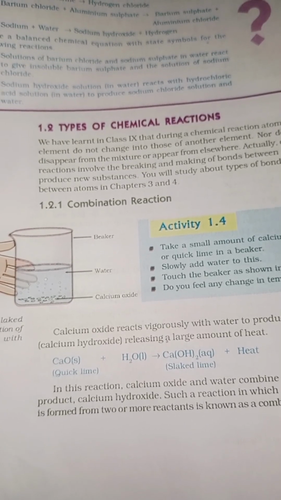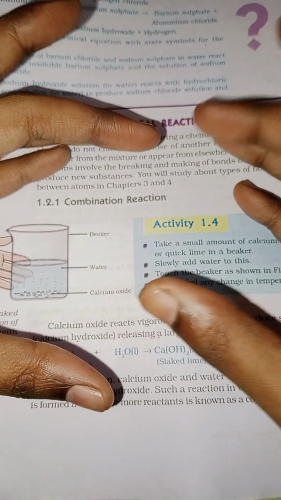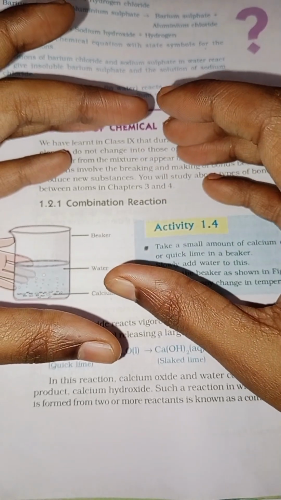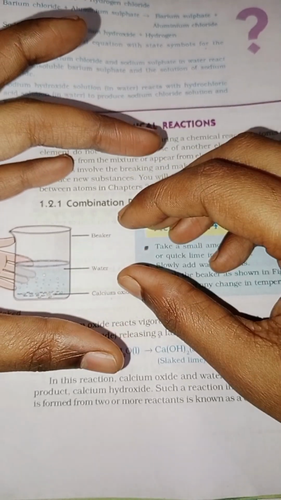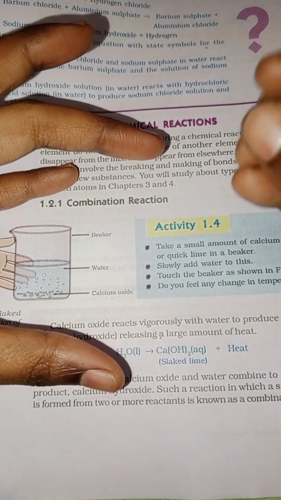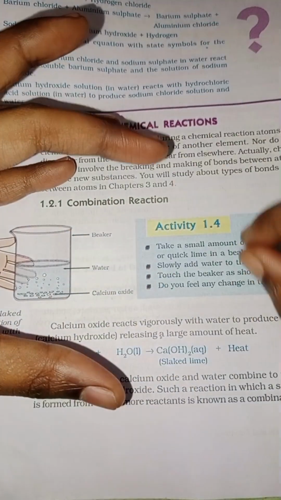I'll take a bowl. In that bowl I'll mix some calcium oxide, that is quicklime. When I stir it, the calcium oxide dissolves in water.